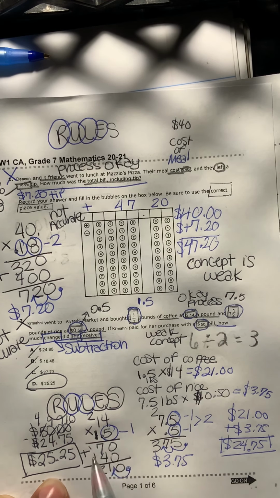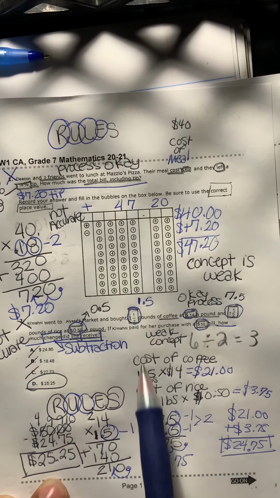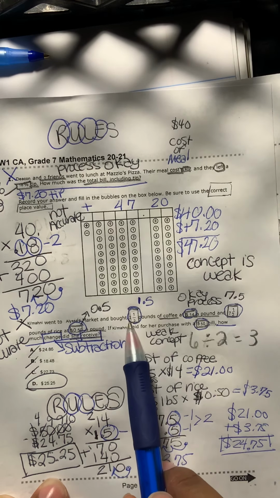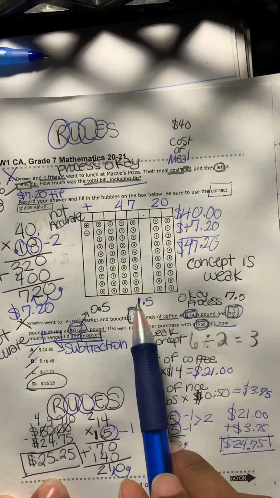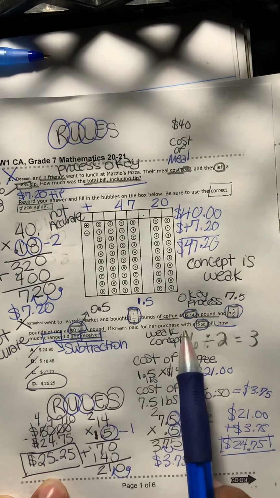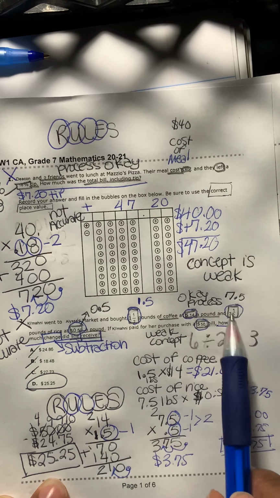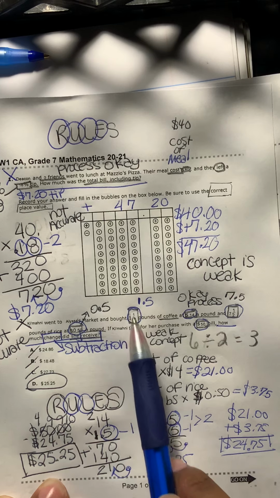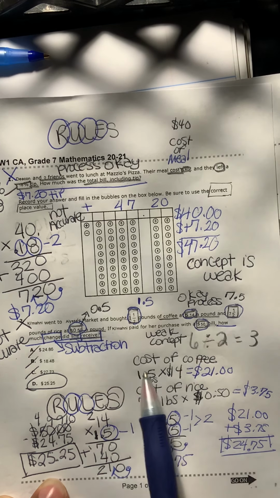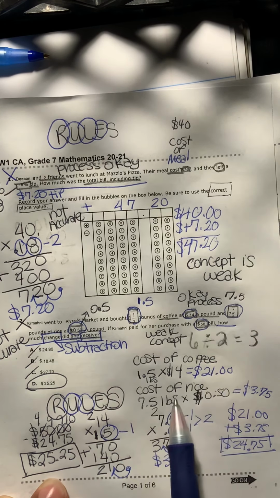All right. So in this case, let's look at the steps over again. We find the cost of coffee. We converted the mixed number to a decimal. 1 1/2 is equal to 1.5. 7 1/2 is equal to 7.5. So the cost of coffee is 1.5 pounds times 14. We got 21.